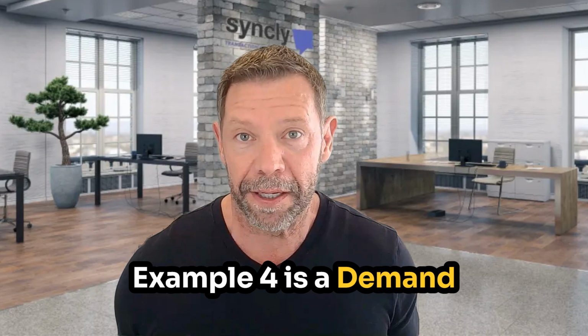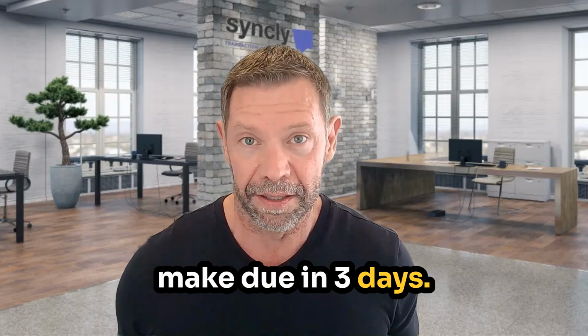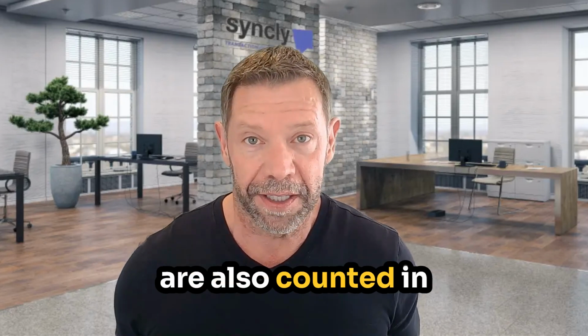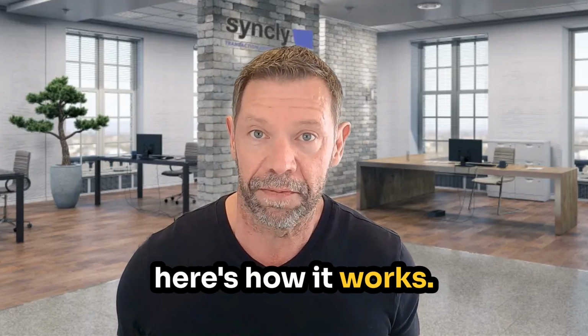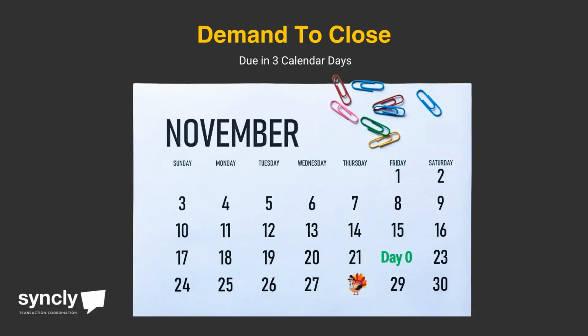Example 4 is a demand to close, which will be due in 3 days. Demands to close are also counted in calendar days. So here's how it works if a demand is delivered November 22nd. Day 0 is the 22nd. Day 1 is Saturday the 23rd. Day 2 is Sunday the 24th. And day 3 is Monday the 25th.